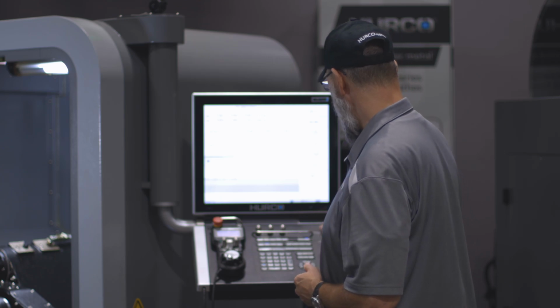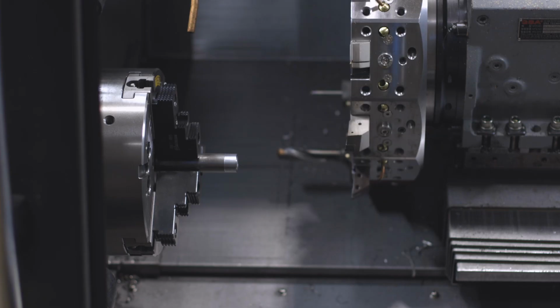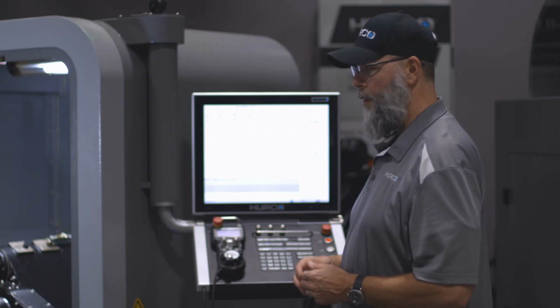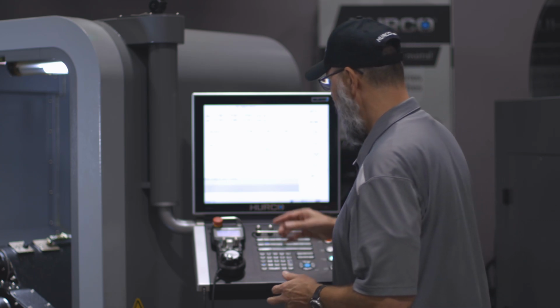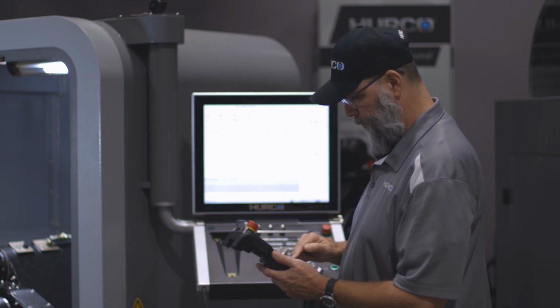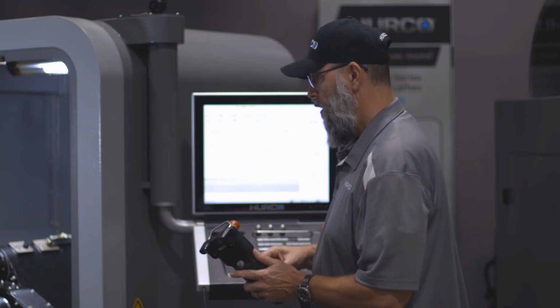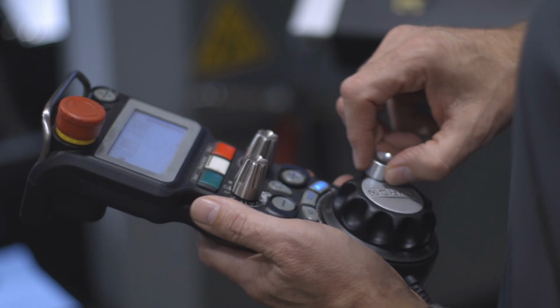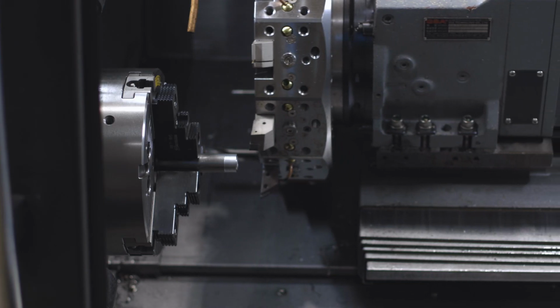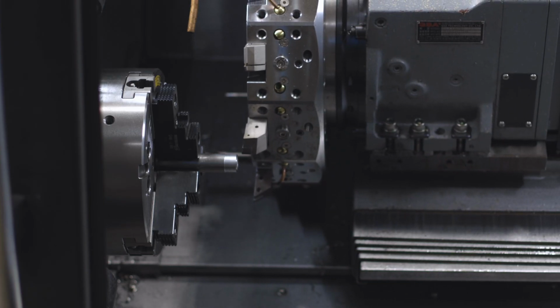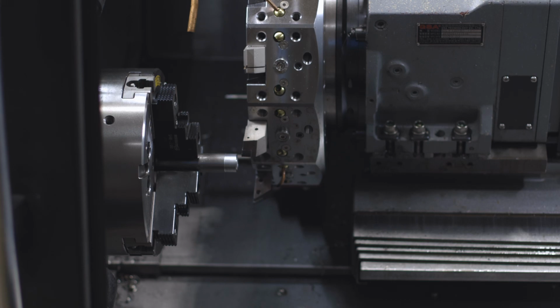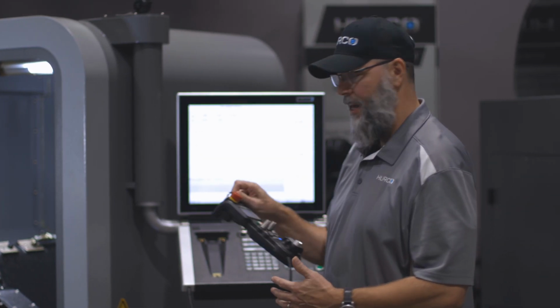So I'm going to go ahead and index to the next tool, which is going to be tool 4. I would do diameter exactly the same way. The way I would do Z now, though, so I'll hand wheel over to the part. I would come up until I'm making contact with the face of the part, so I know I'm sitting at Z0.